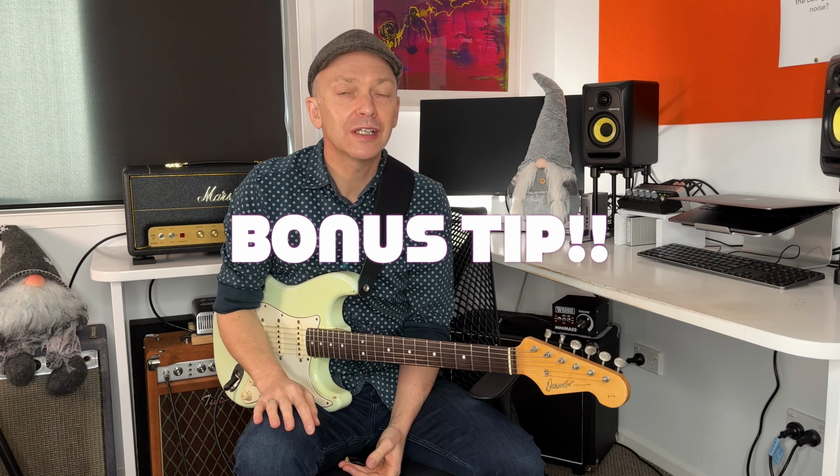Okay, here's a bonus tip. Here's how you take your chord tone playing to the next level. And what you do is you introduce chromaticism. But you do this in a particular way. What we're going to look at briefly here are what are called approach notes.